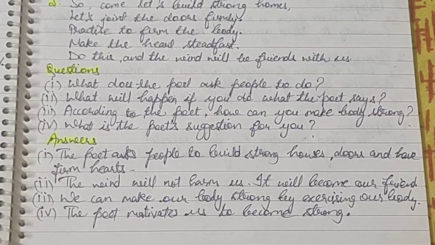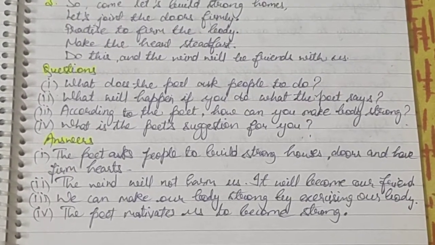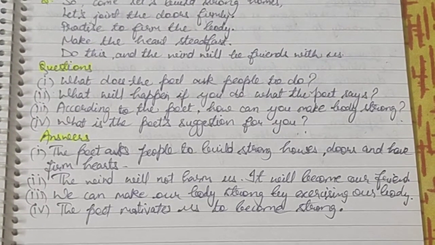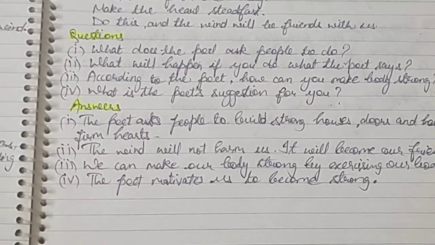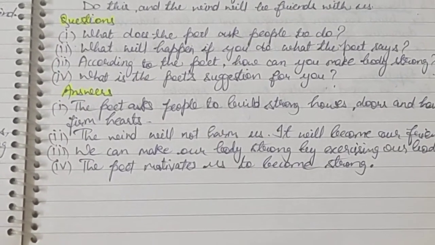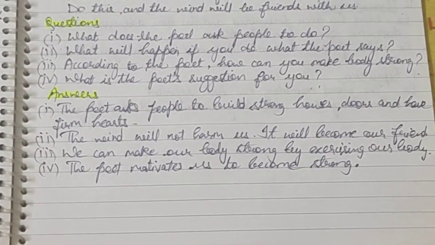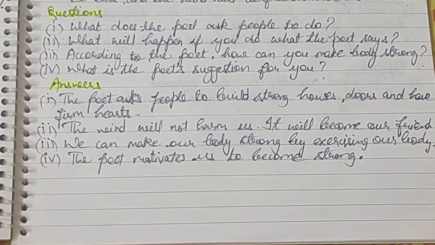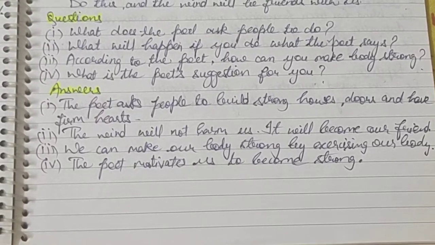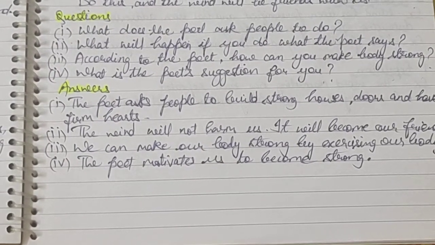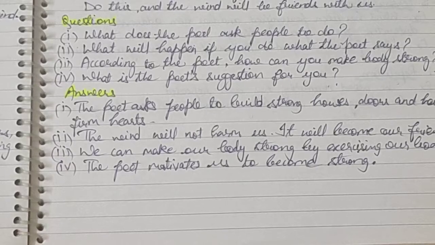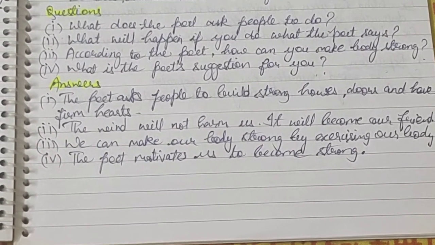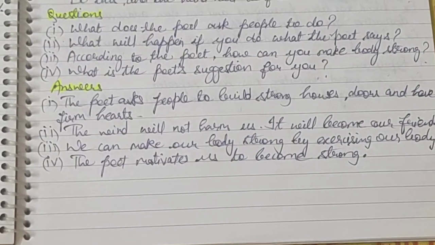What is the poet's suggestion for you, and what is the suggestion given by the poet in this poem? The poet motivates us to become strong, and through this poem, through the wind, we can understand that the poet wants to say that we should become strong so that we cannot be hurt by anyone or anything. So this is it, all the three extracts. These are so important. Any question can come in your exam, so be prepared.